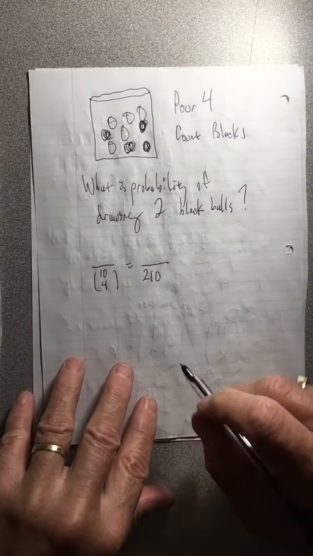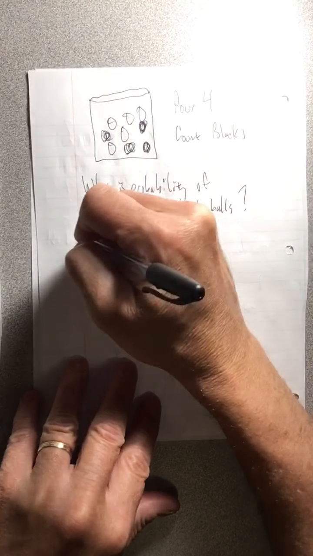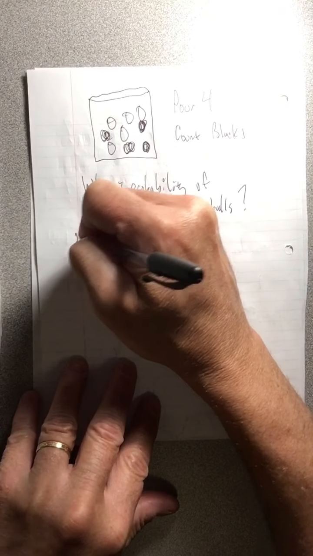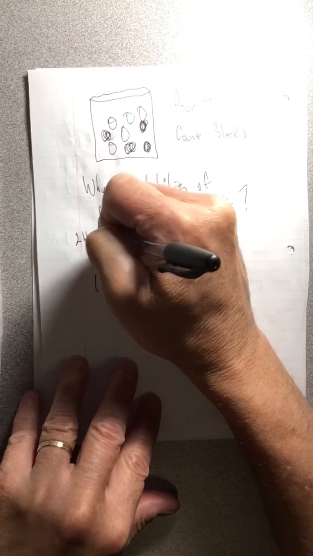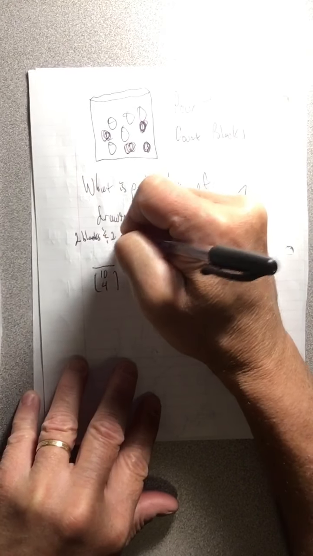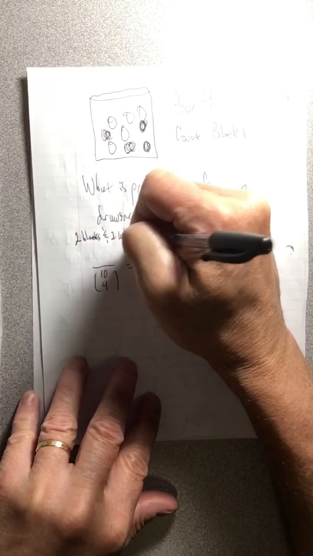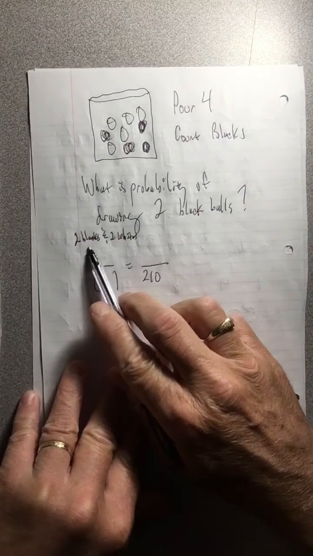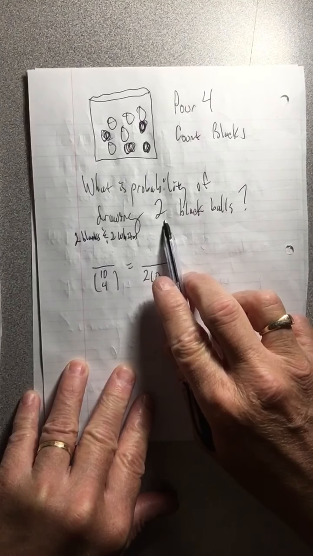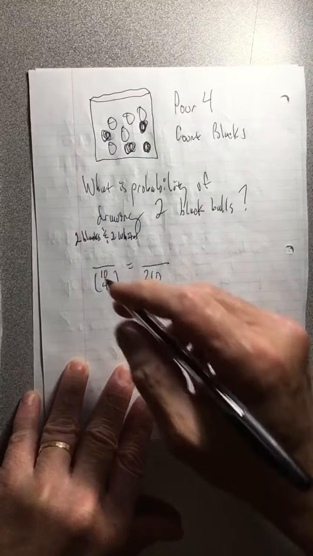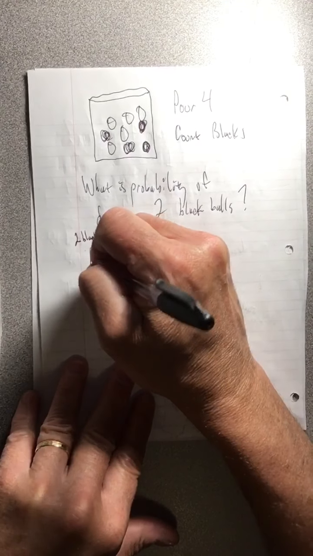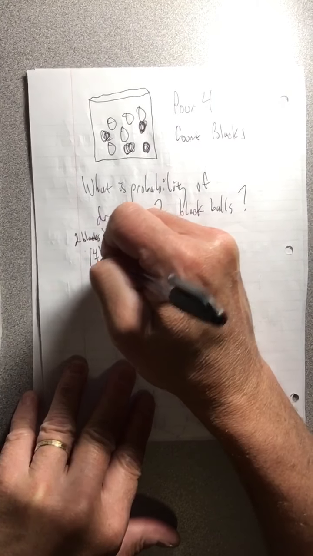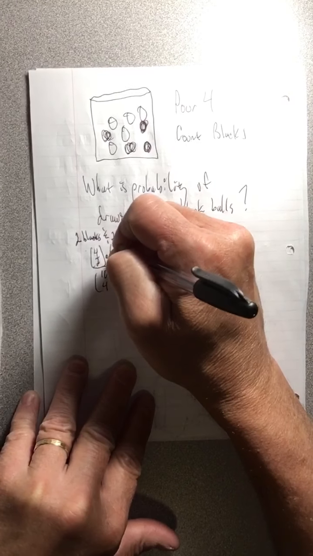Now, I need to get 2 blacks and I need to get 2 whites. When I draw four balls total, and I need 2 of them to be black, then I need 2 blacks and 2 whites. How many ways are there to get 2 blacks from 4? And how many ways are there to get 2 whites from 6? Again, we'll go to Pascal's triangle.